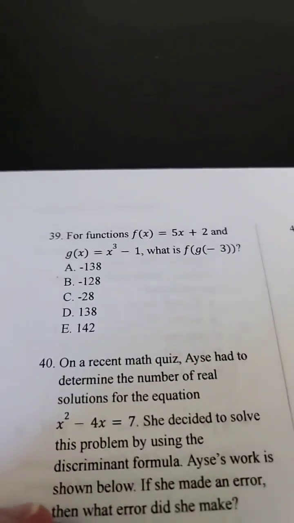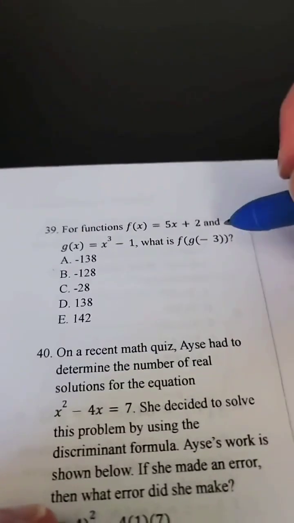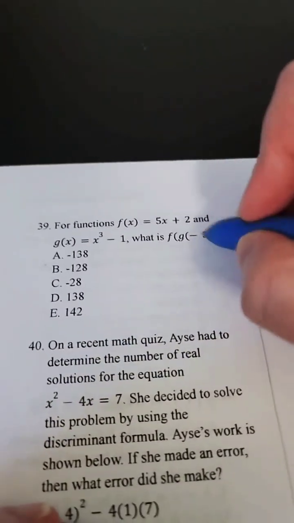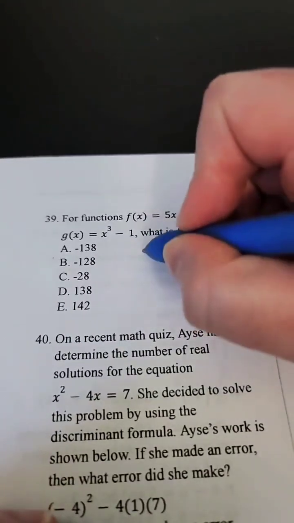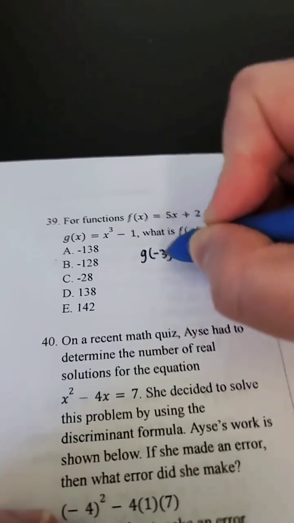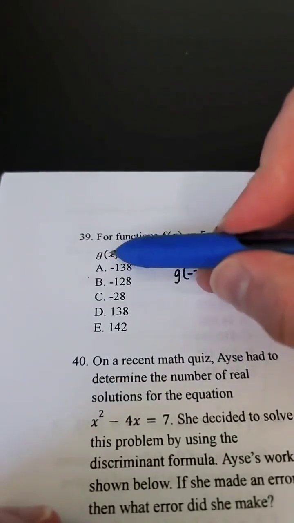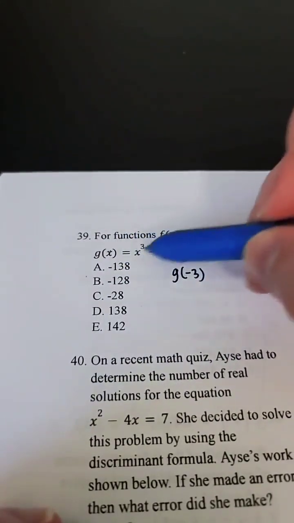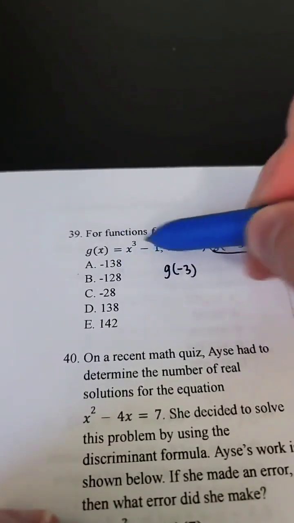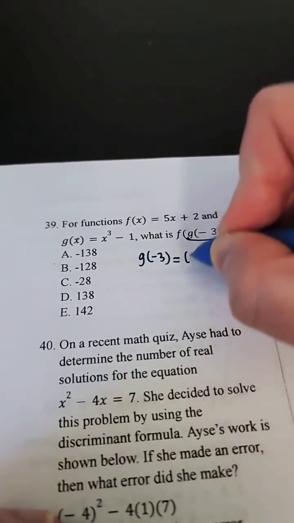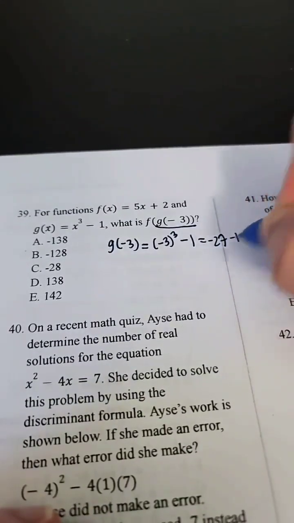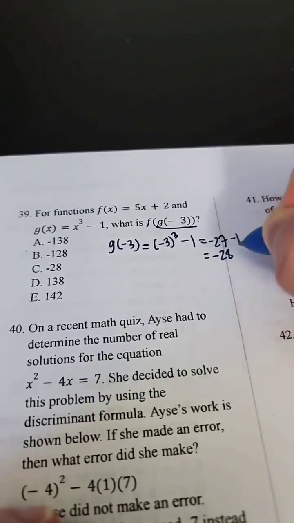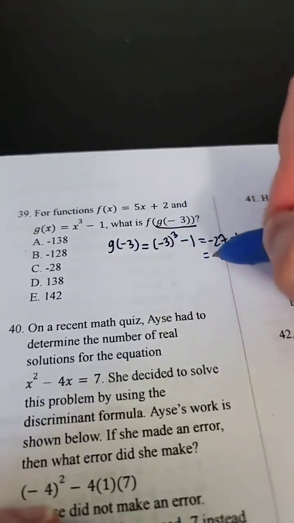Okay. So let's go to 39. So 39 for functions, these functions right here, what is f of g of -3? So we're first going to find, I like to say work inside out, so I'm going to find g of -3 first. So g of -3, you see how -3 is in the place of where x is, so that just means you have to do the same thing for the rest of it. Everywhere you see an x, you have to replace it with -3. So it's going to be -3 cubed minus 1. That's going to be equal to -27 minus 1, which is equal to -28.